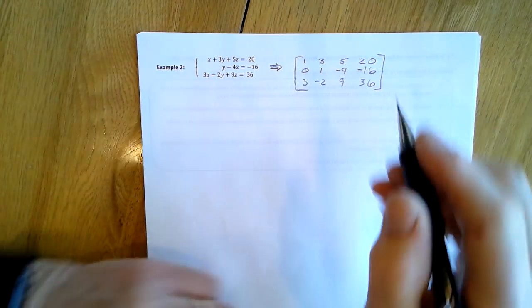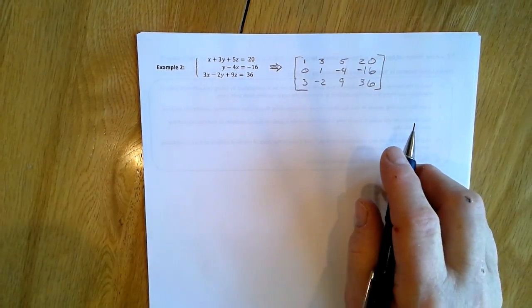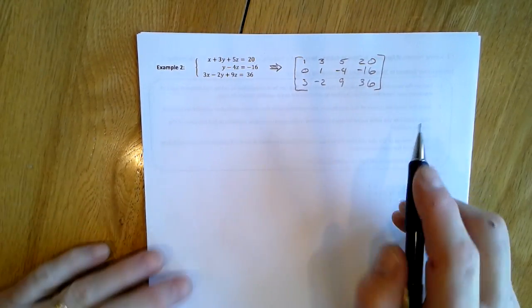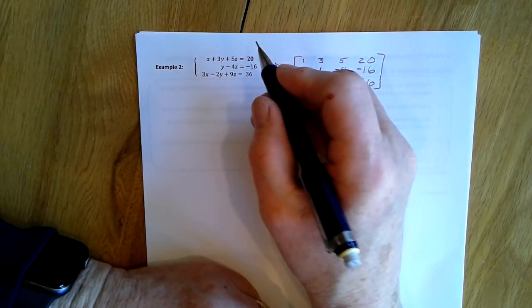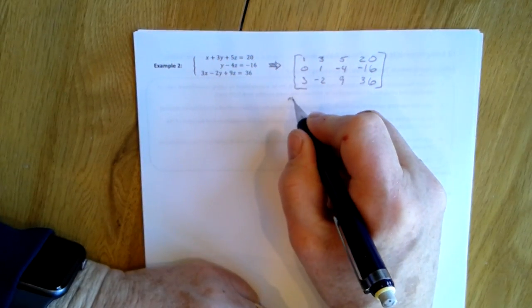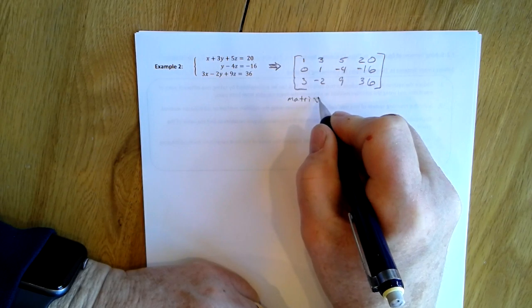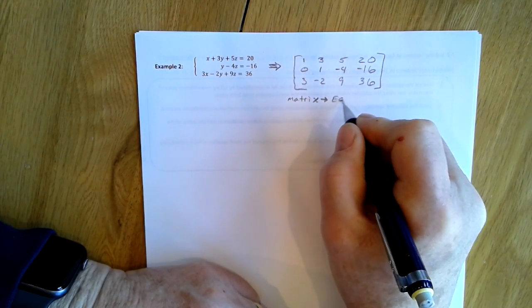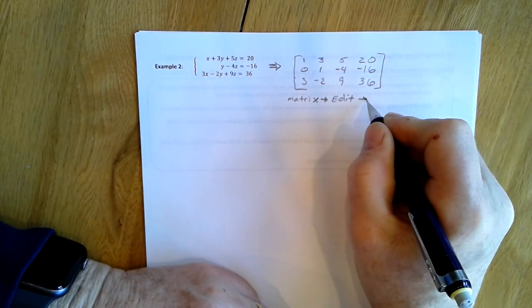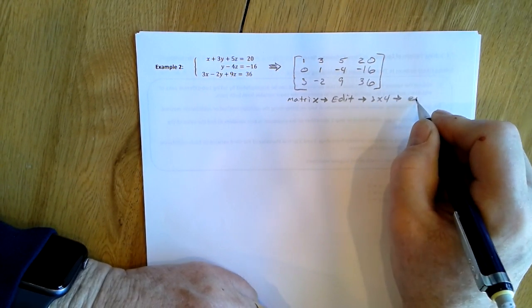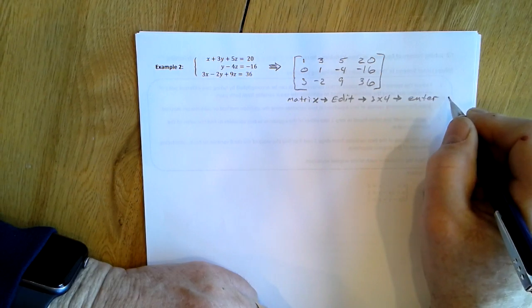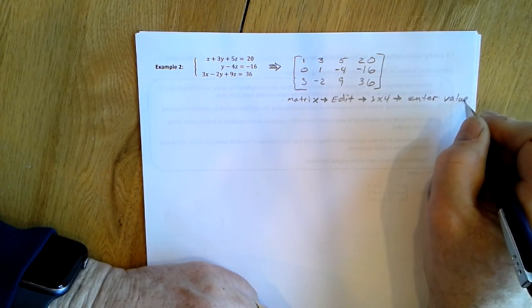Okay? Then you're simply going to get your calculator out, your TI, and you're going to go to Matrices, Edit. So to refresh your memory, you're going to go to Matrix, then you're going to go to Edit. You're going to make sure you're in a 3x4 matrix, and then you're going to enter values.